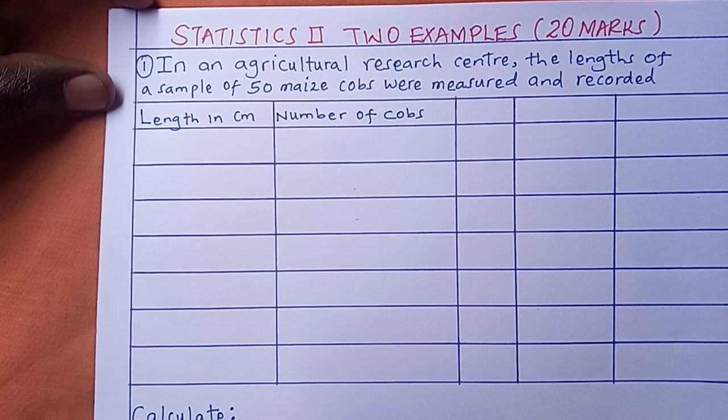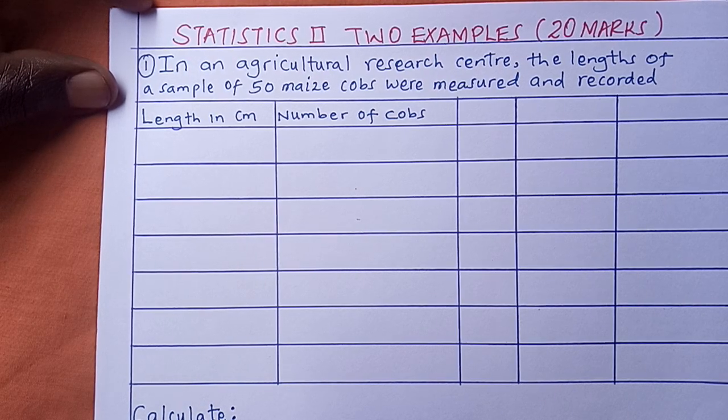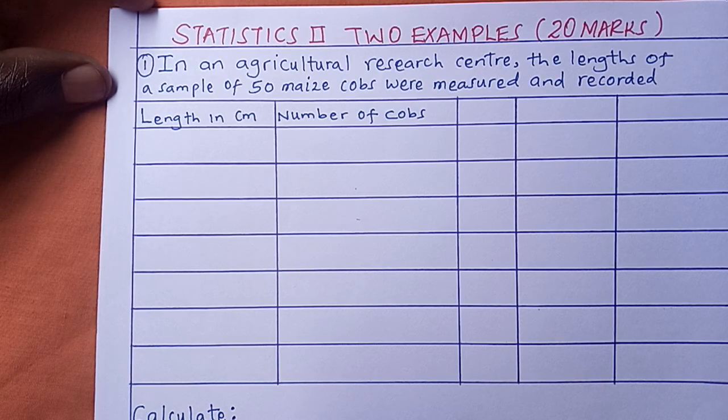We are doing KCSE questions. This is one of them.